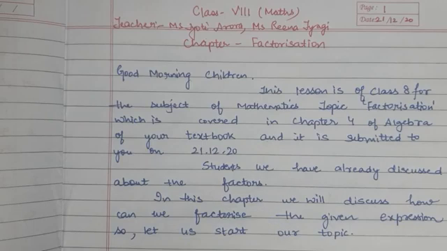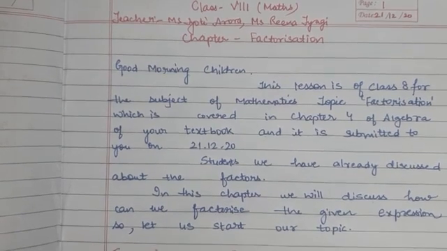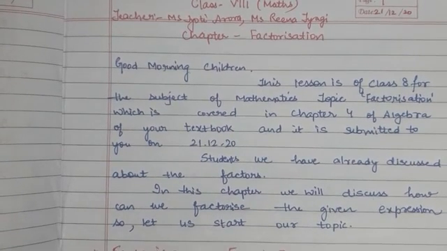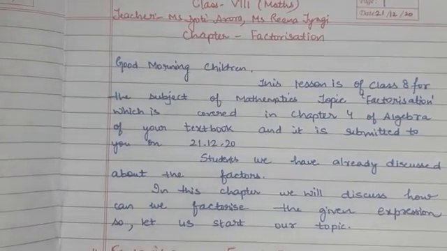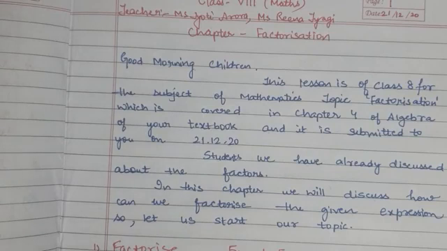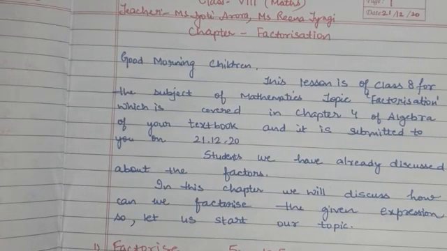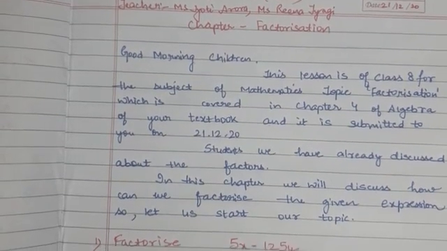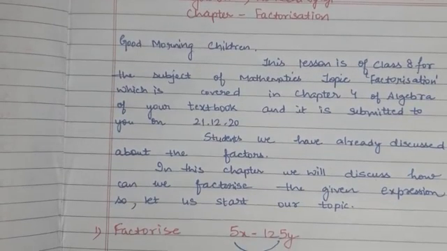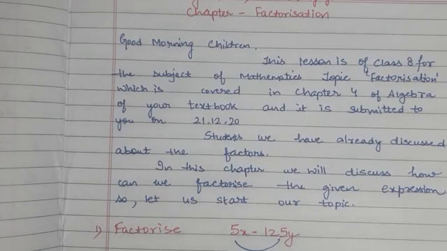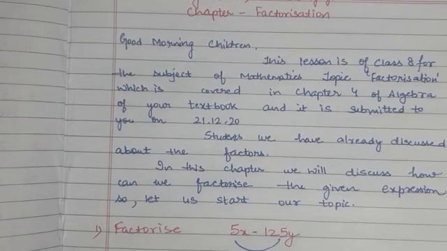Students, we have already discussed what are the factors, what are the terms, what are the coefficients. In this chapter, we are going to discuss how we can factorize the given algebraic expressions.